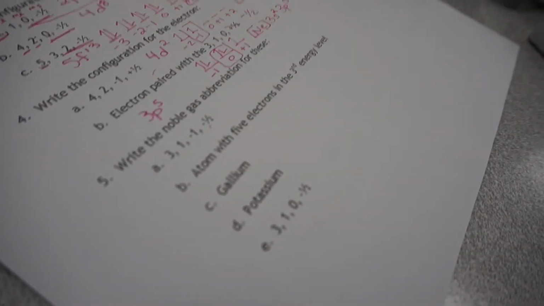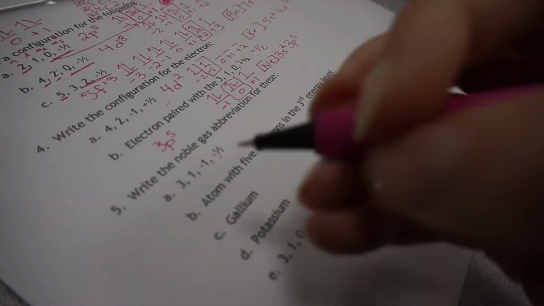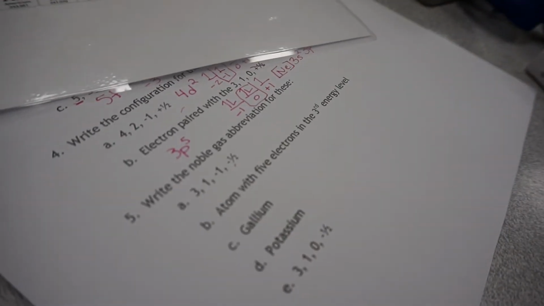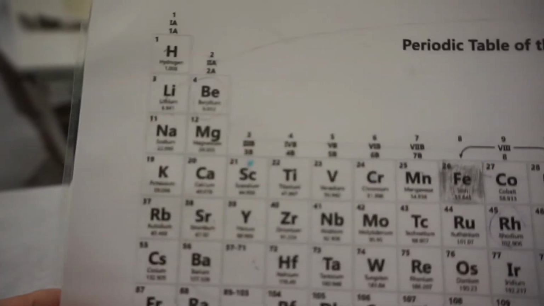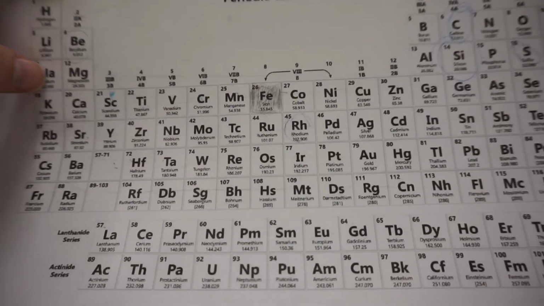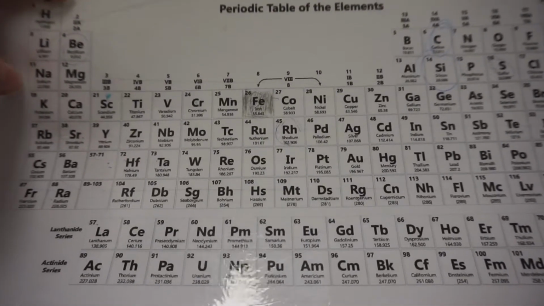So this one says atom with 5 electrons in the 3rd energy level. For this one we have to actually look at the periodic table. So the 3rd energy level: 1, 2, 3. Remember, it goes s, p, d, f.